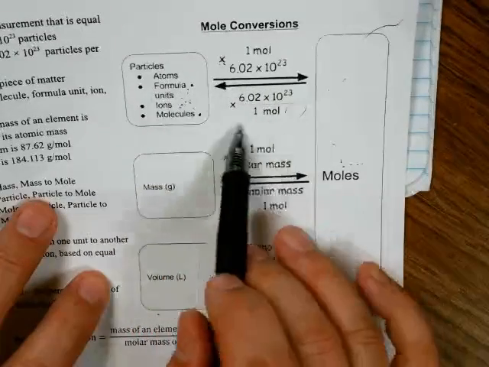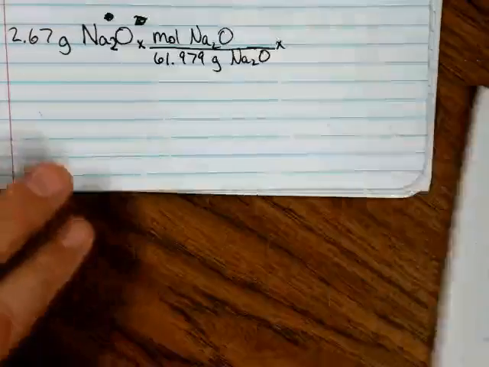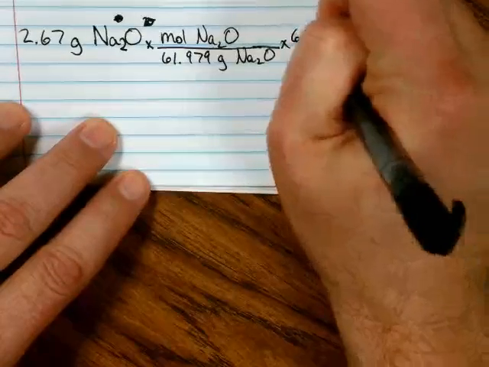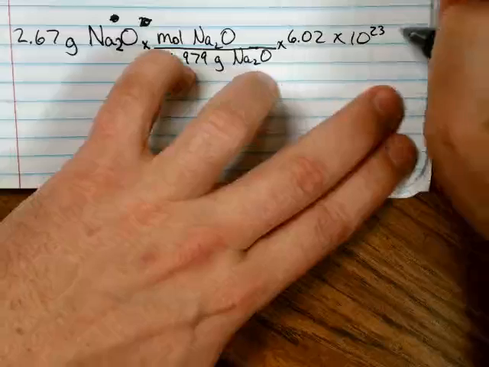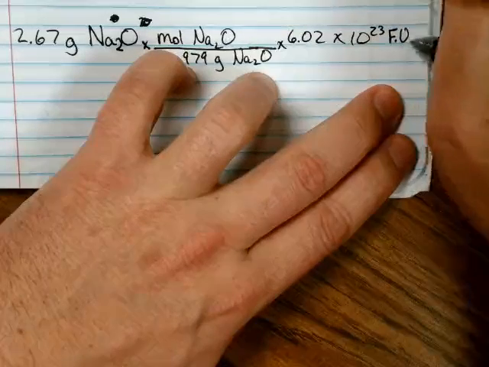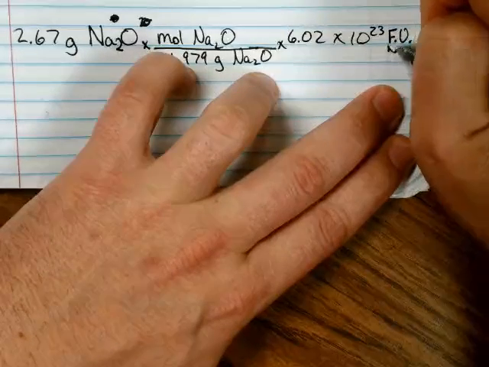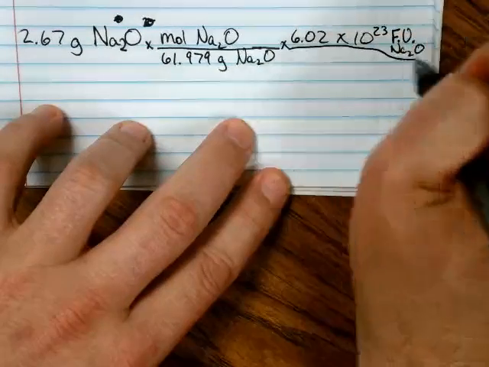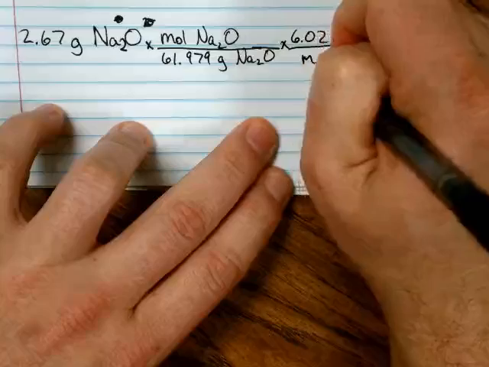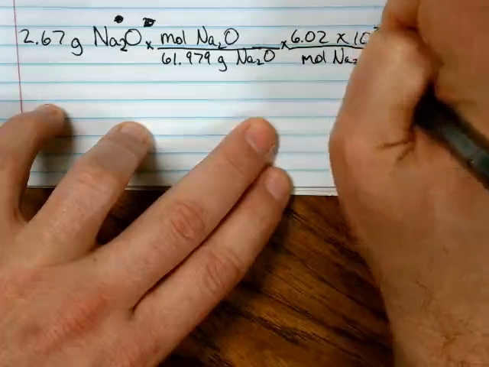So we will use Avogadro's number over a mole: 6.02 times 10 to the 23rd formula units of sodium oxide over 1 mole of sodium oxide.